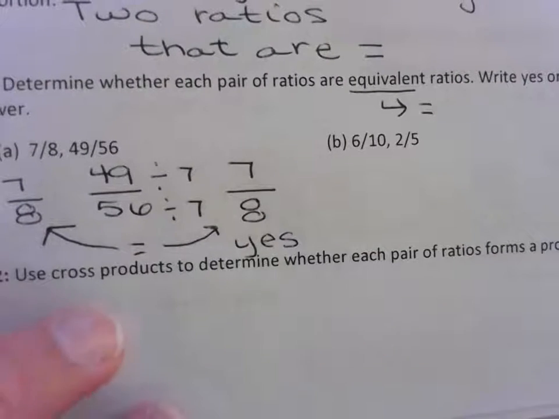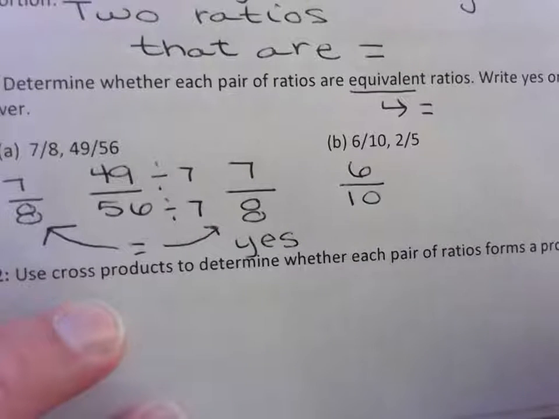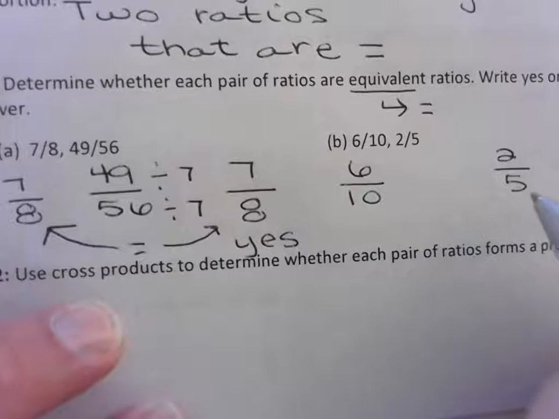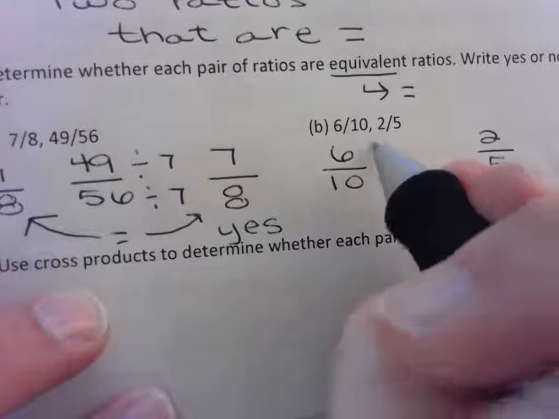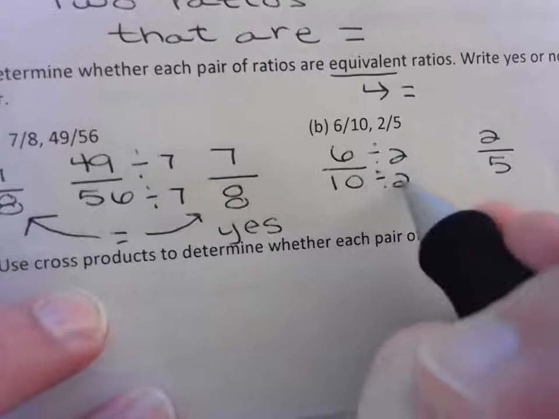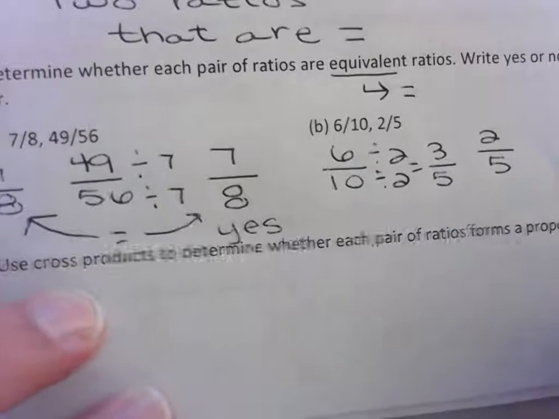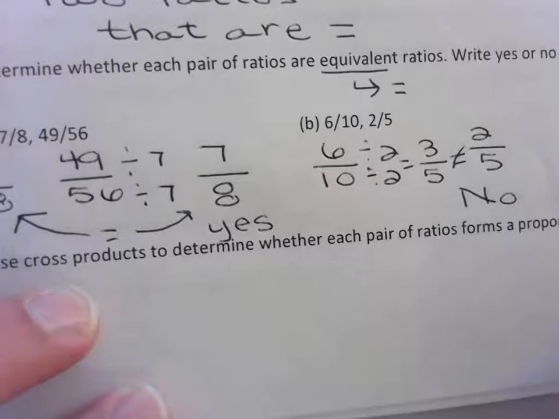Let's look at B, 6/10 and 2/5. Okay, 2/5 I can't simplify, so that just stays 2/5. How can I simplify 6/10? Divide top and bottom by 2, which will give me 3/5. 3/5 does not equal 2/5, so no.